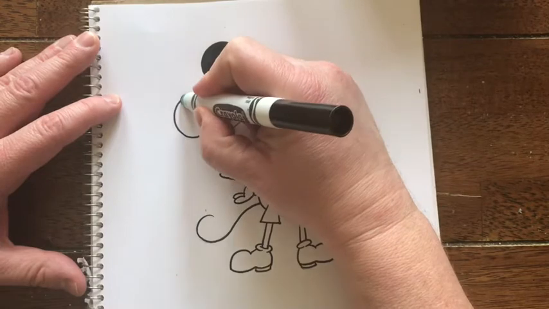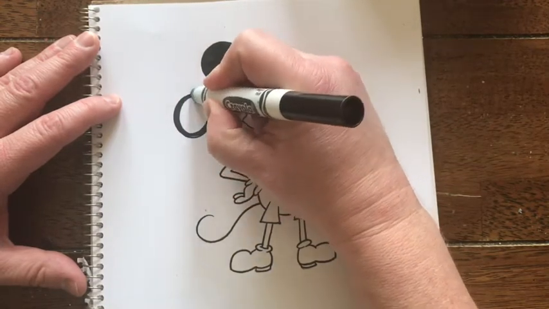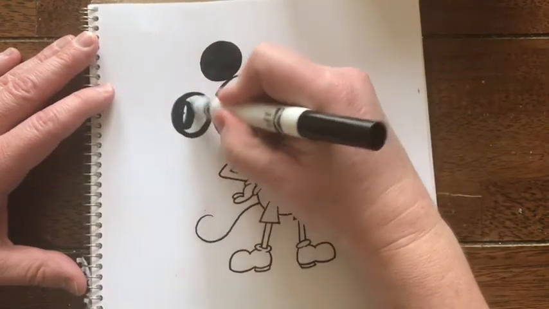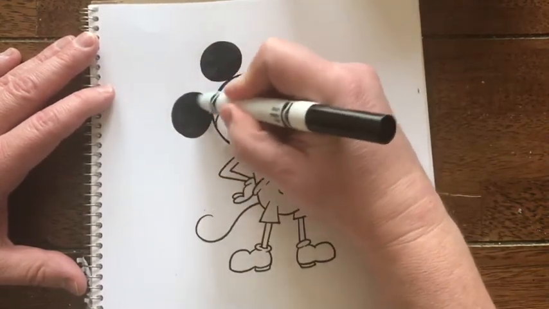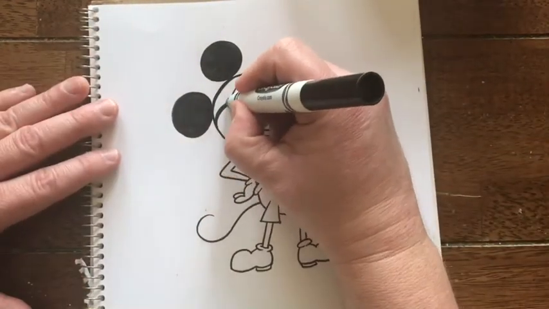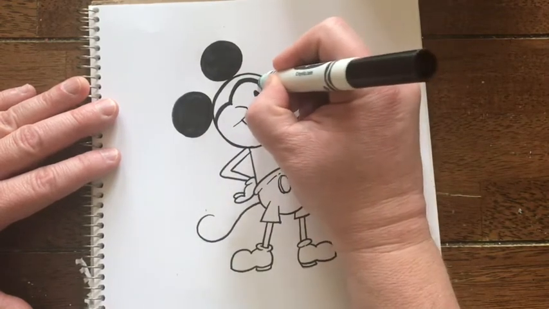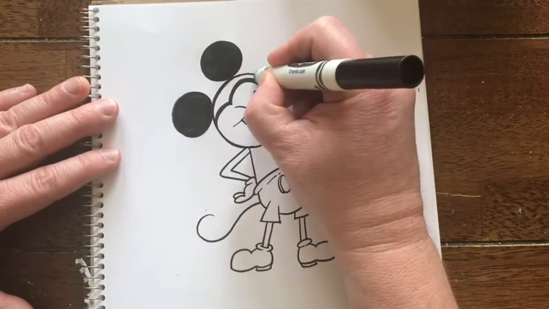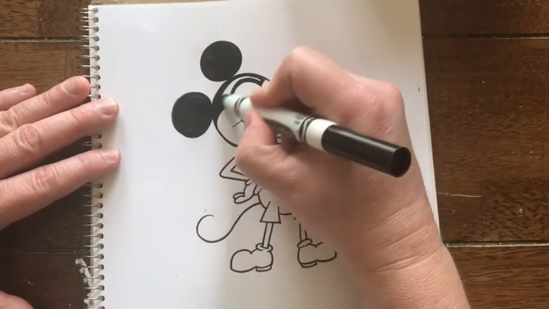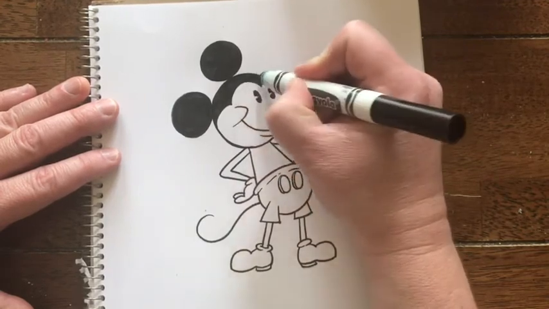So I'm going to do the same thing here. Just do a quick outline, and then I can color in really fast. Once I get that done, it's like a little wall or a fence that keeps me in and keeps my drawing looking good. Same thing with Mickey's hairline here, and we'll do the same thing with the rest of his body. Do the little outline first, and then you can fill it in fast and not have to worry about messing up or making your drawing look shabby.